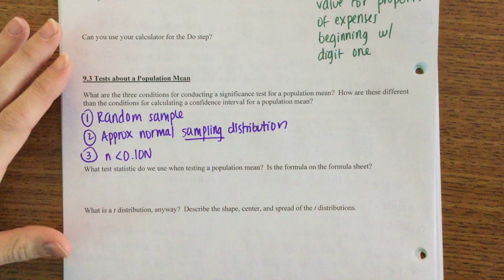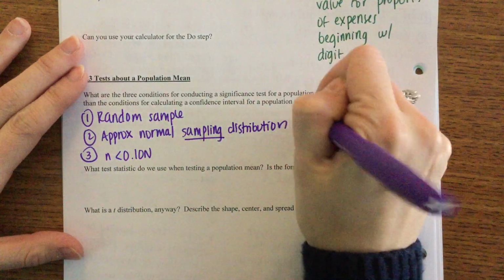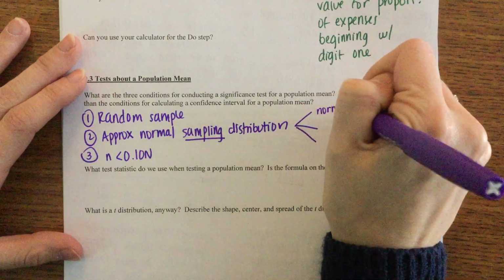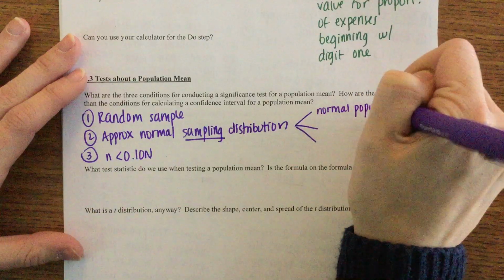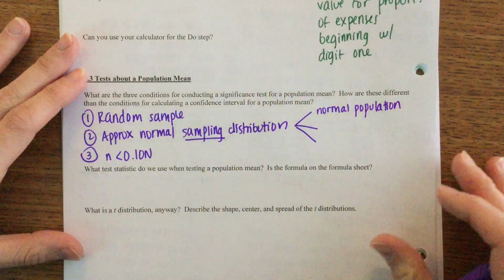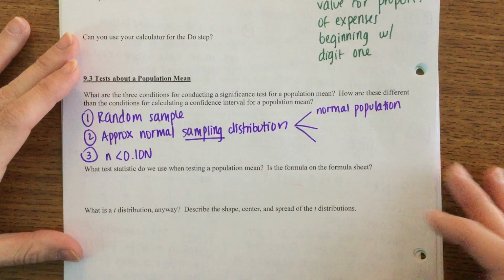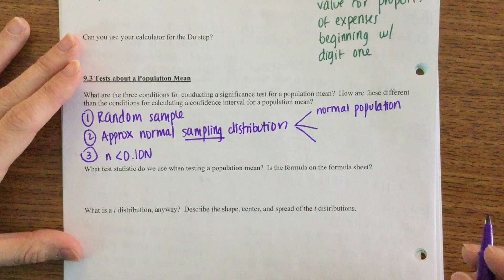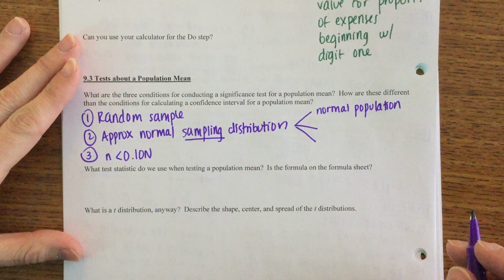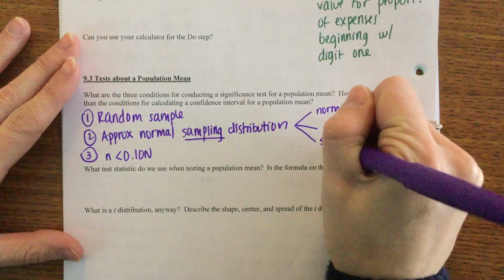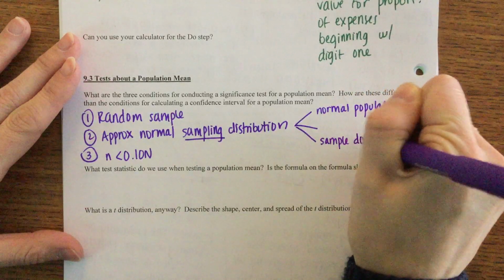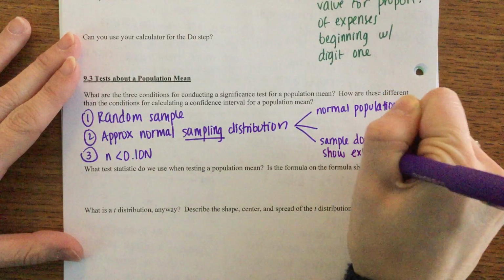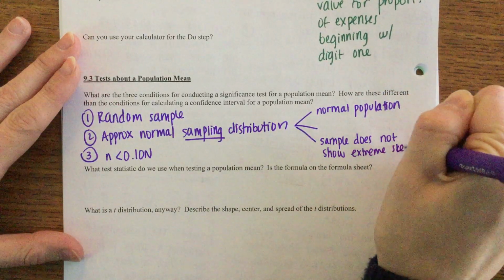How do you check that the sampling distribution is approximately normal? It comes from a normal population distribution. So if the population is normal, then the sampling distribution is automatically normal. Or, no extreme skewness or outliers. In what? In the box plot of the sample distribution. So the sample does not show extreme skewness or outliers.